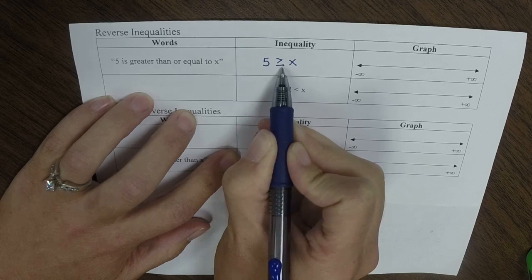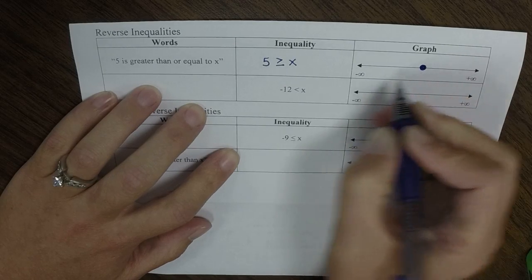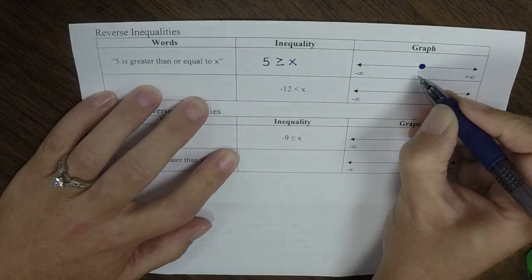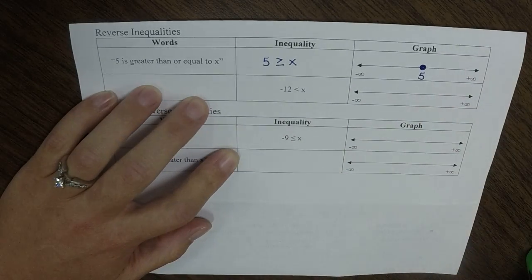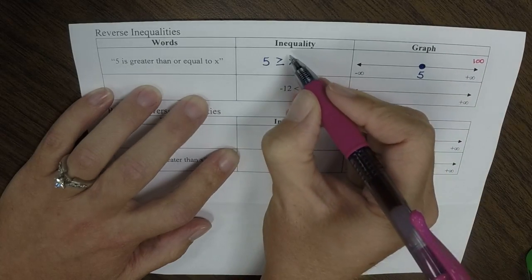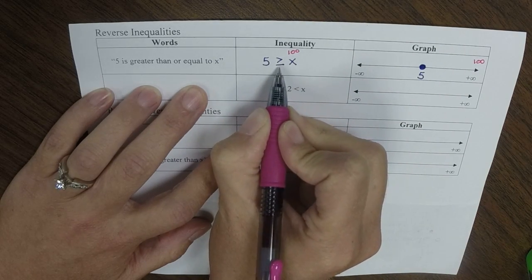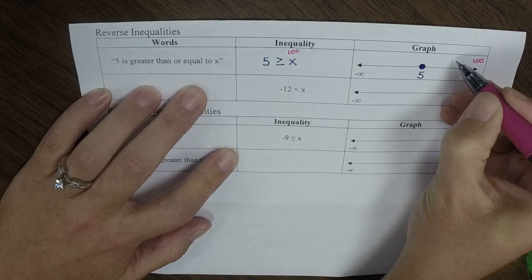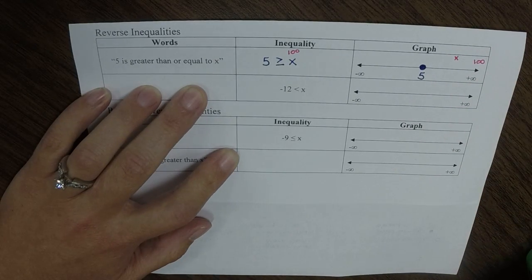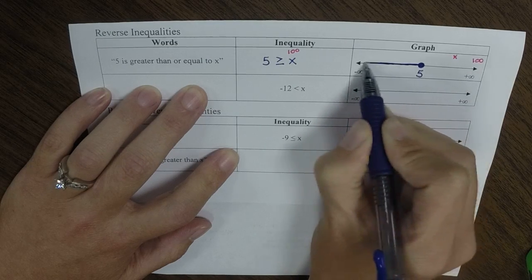It has a solid line, so I'm going to put a closed circle on my graph. And then I'm still going to put the number that I see, so 5. So then let's try our test number. So if I put 100 in here, is 5 greater than or equal to 100? No, it's not. So that means I need to go away from the 100.